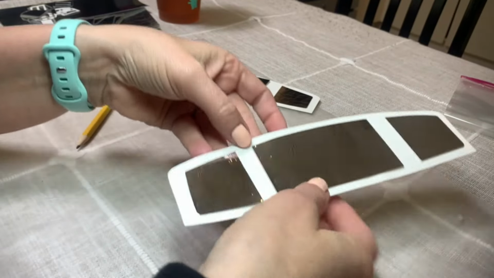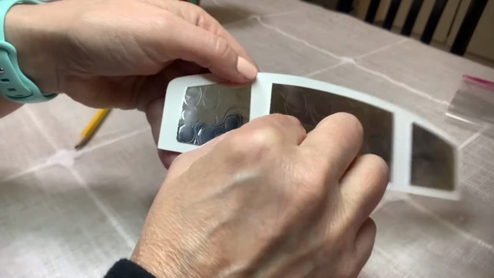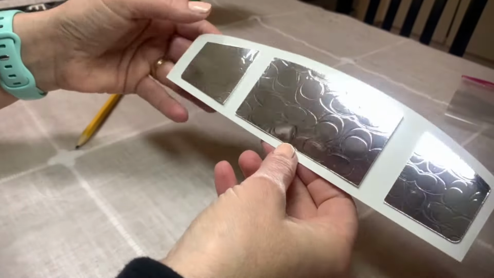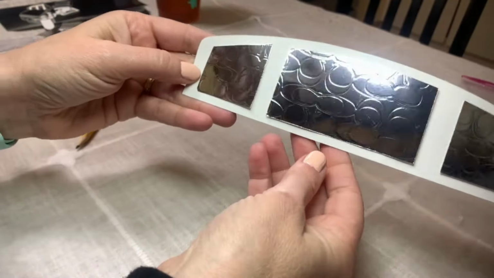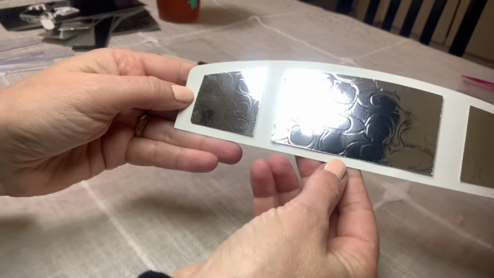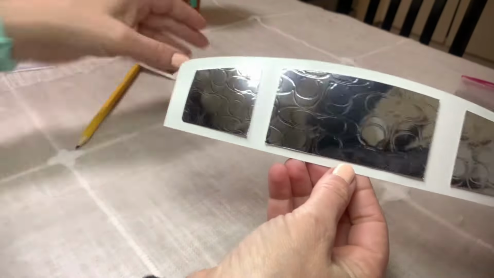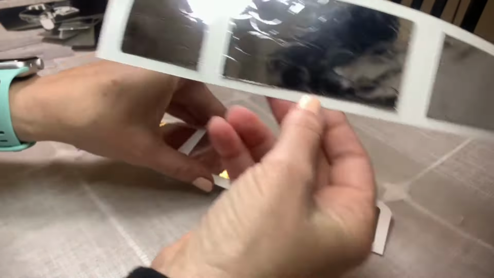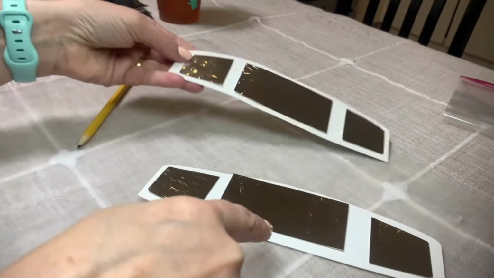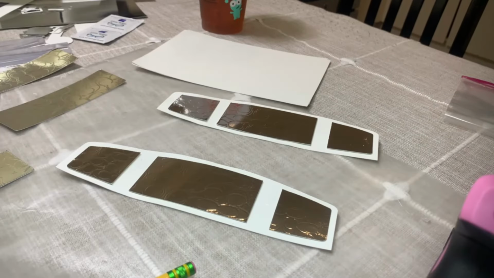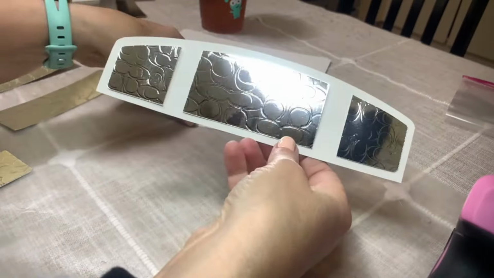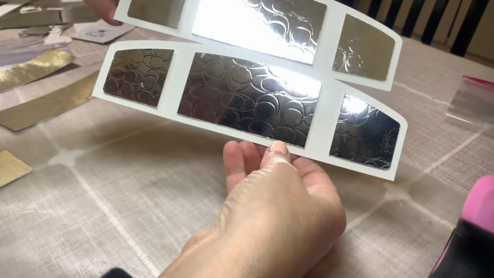And then we can always go back, like if this flap is up a little bit, you can touch it up, but I think that looks great, you guys. Isn't that super cute? Can you see it? Okay, so now I'm going to do the exact same thing to this side. Okay, so you guys, these two are done, and I'm going to set these aside.